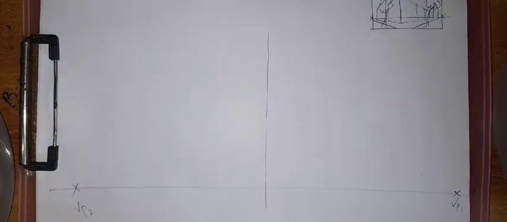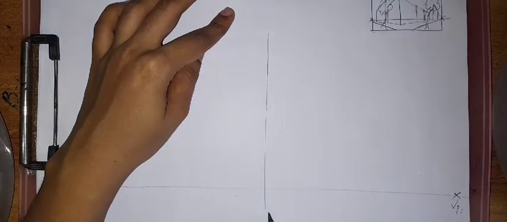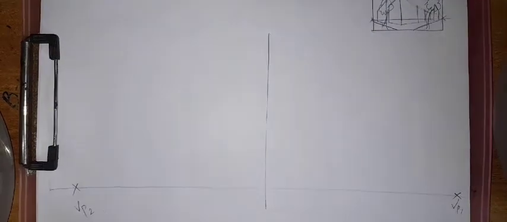I am fixing my height here, and now I should draw the guidelines to VP1 and VP2.